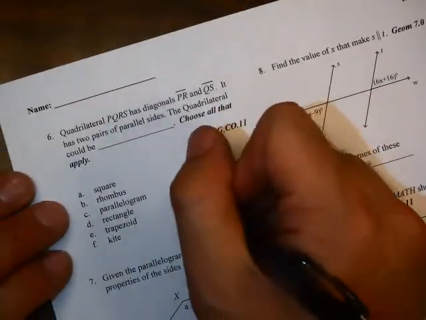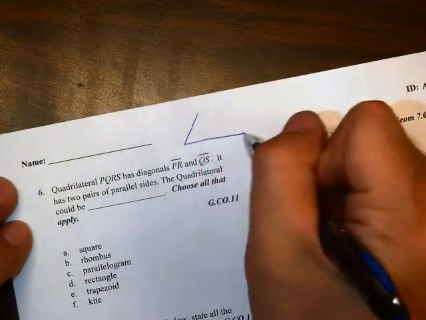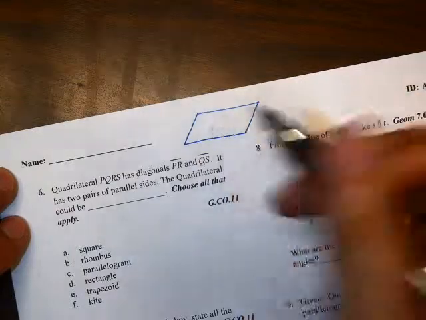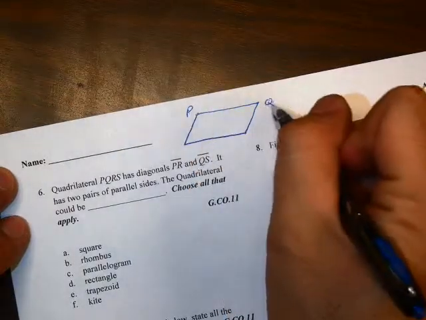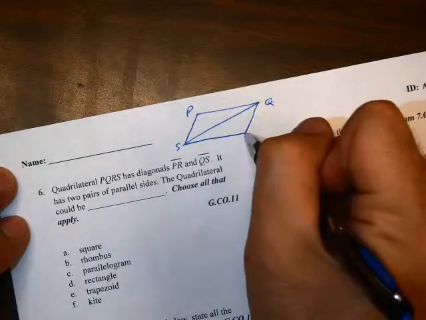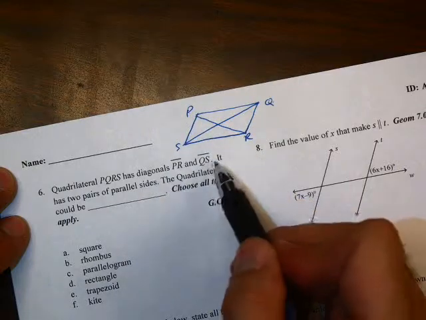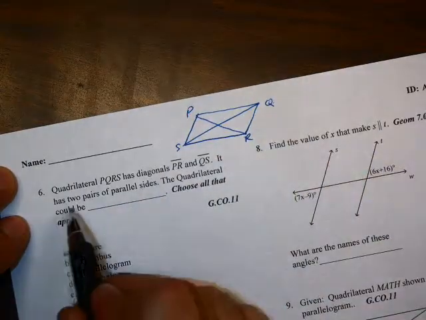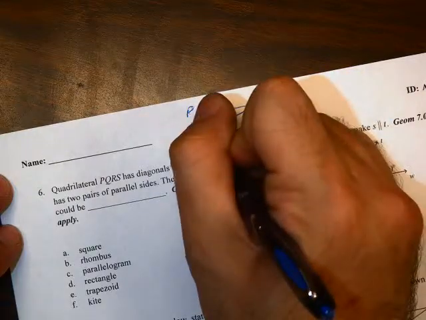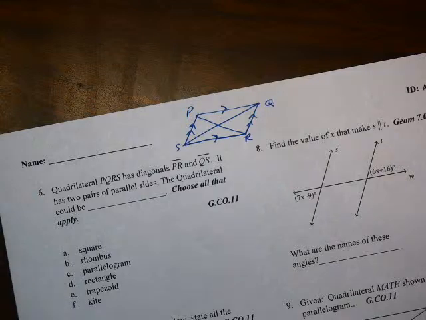I'm going to draw a quick parallelogram, or I'm sorry, quadrilateral PQRS. And there are my diagonals, diagonals PR and QS. It has two pairs of parallel sides, so I can say that the top is parallel to the bottom. The left is parallel to the right. Now I slipped up, I said parallelogram.